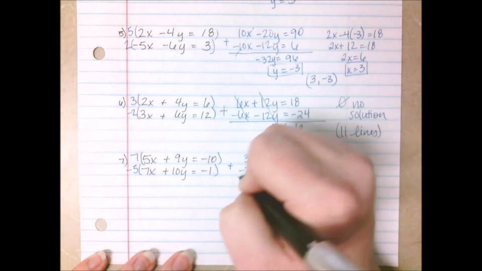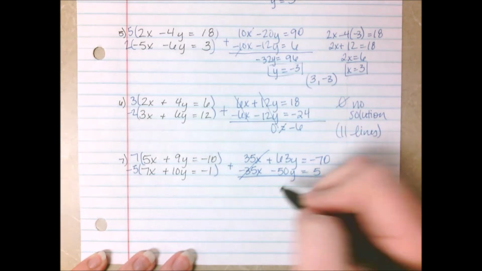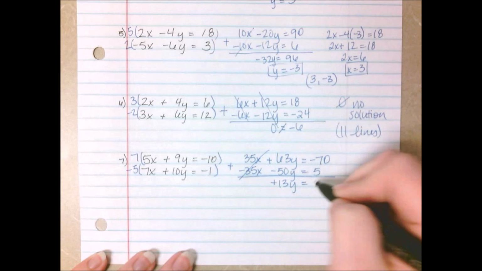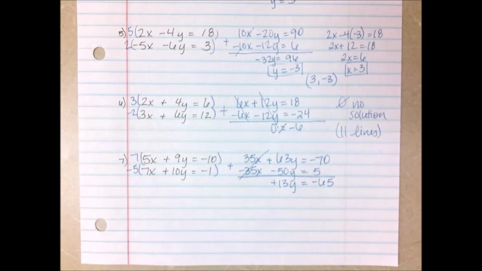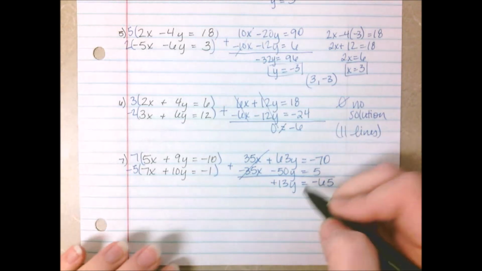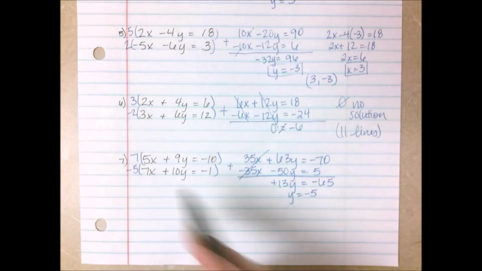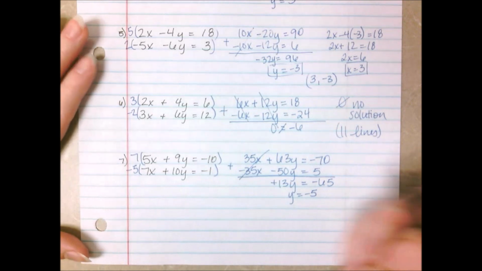Add both of your equations together, your x's cancel. You end up with positive 13y, and then a negative 65. And when you divide both of those out, you get y equals negative 5. Now plug back in to one of your original equations. I'm just going to pick the first one.